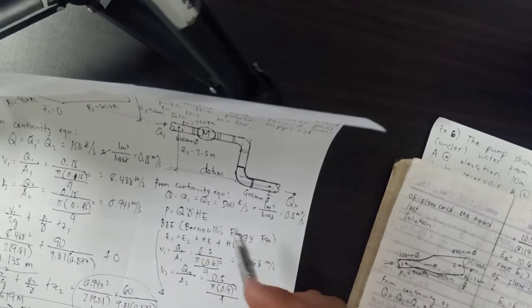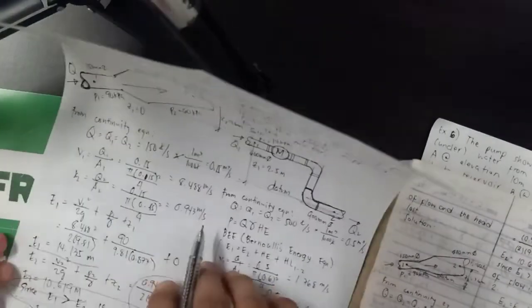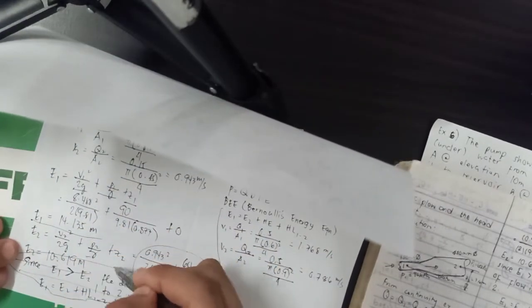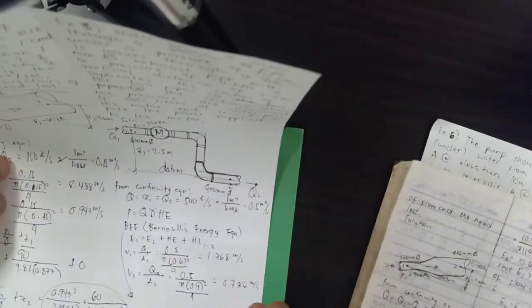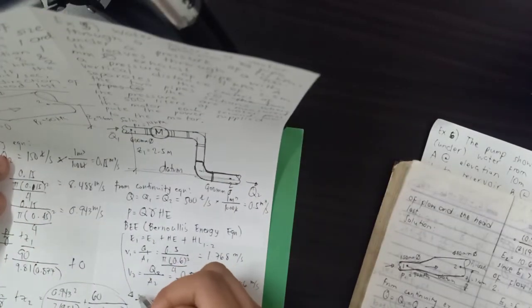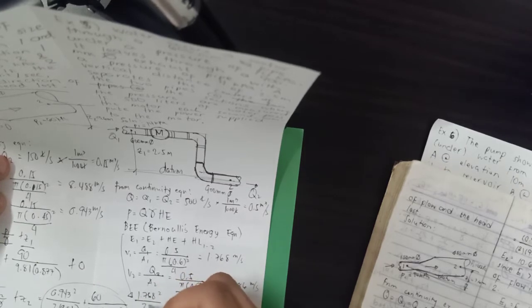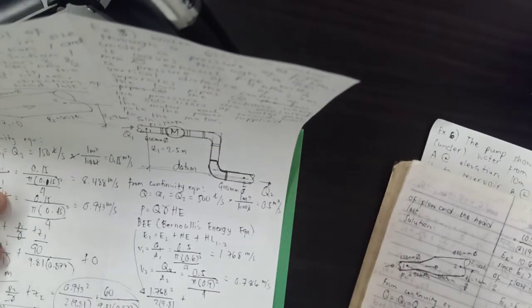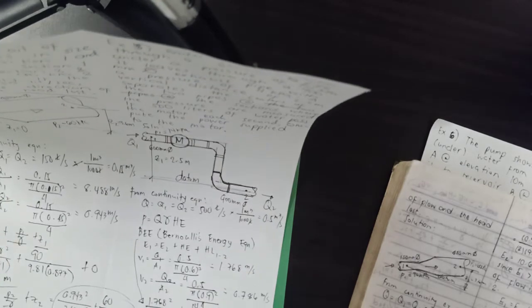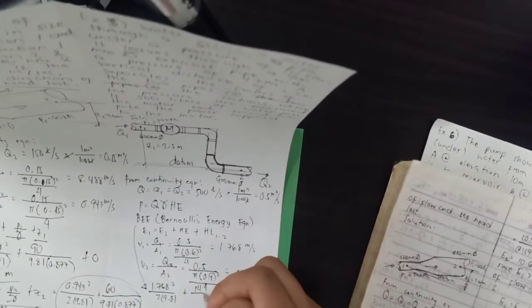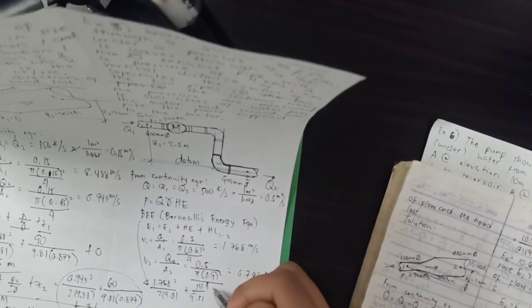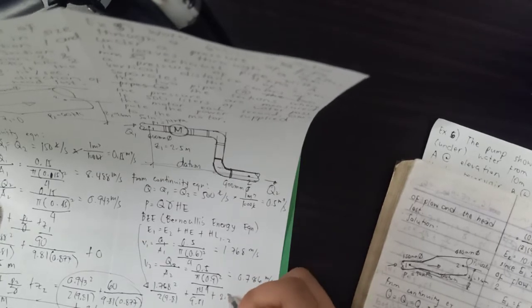So, E sub 1 is V squared over 2G from the formula earlier, and likewise E sub 2. V sub 1 is 1.768, so 1.768 squared over 2G, 9.81, plus the pressure head. The pressure head is given as 14, and the fluid is water, so the specific gravity is simply 1. 14 over 9.81. Z sub 1 is 2.5.